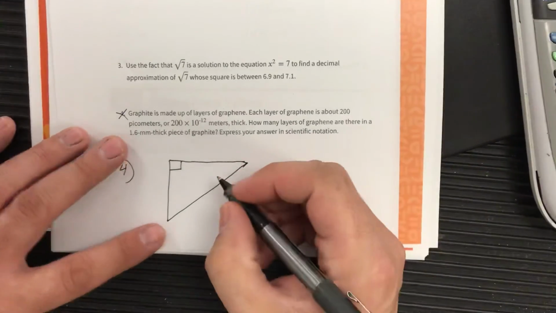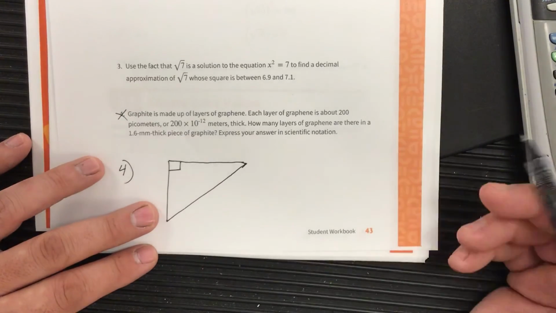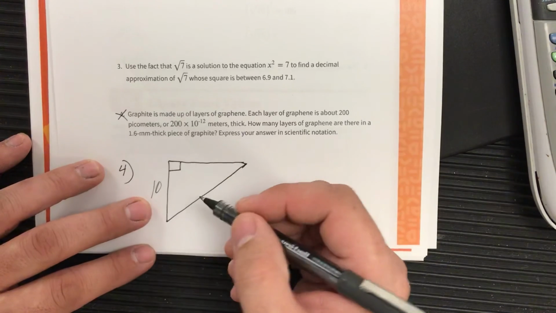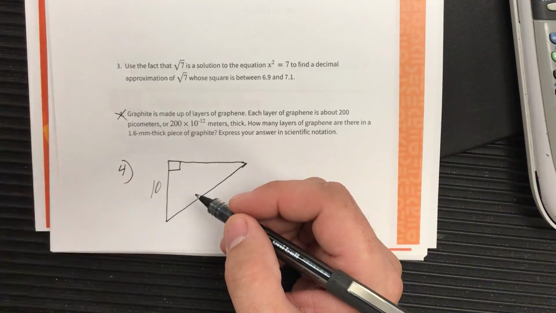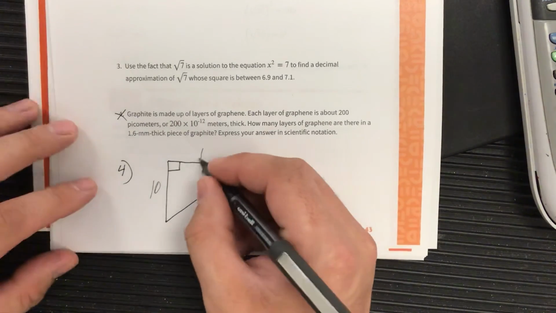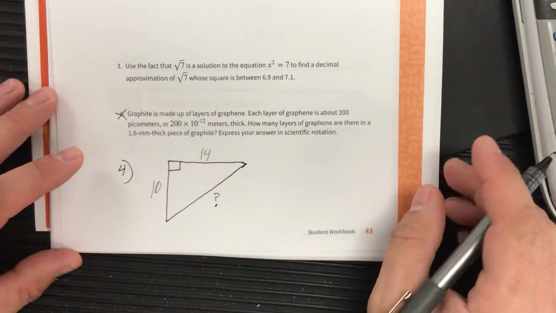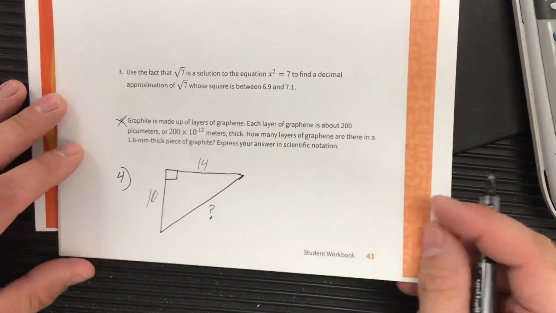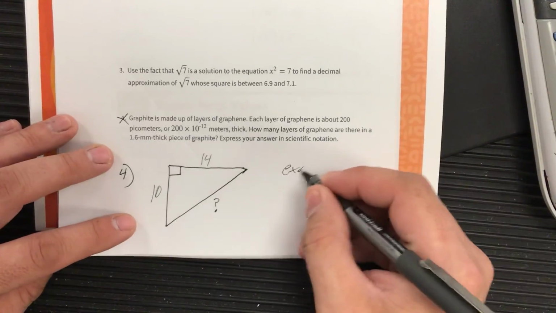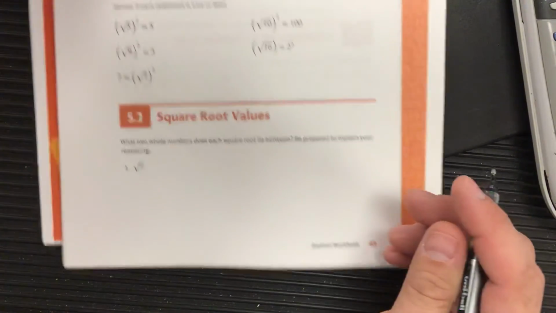Jonas, number? No more 7s. Okay. Brooks? 10. Thank you, Brooks. Brett? 14. Nice. Thank you, Brett. 10 and 14 were chosen. Find the longest side. Again, I want exact and decimal equivalents. Back page.